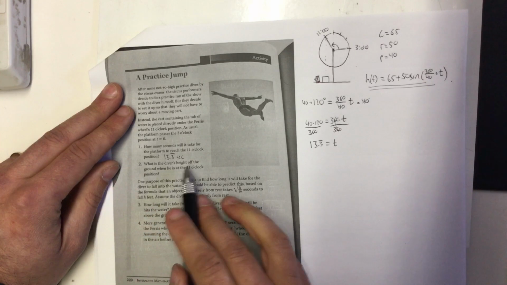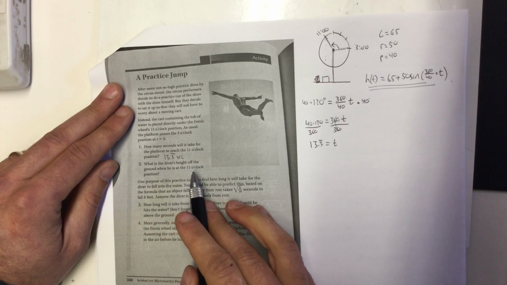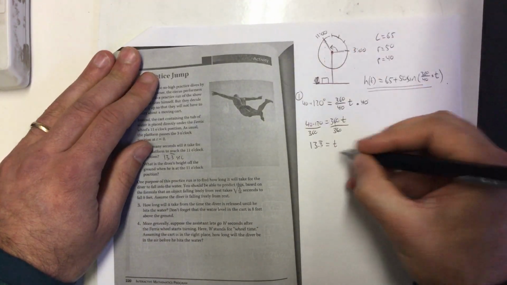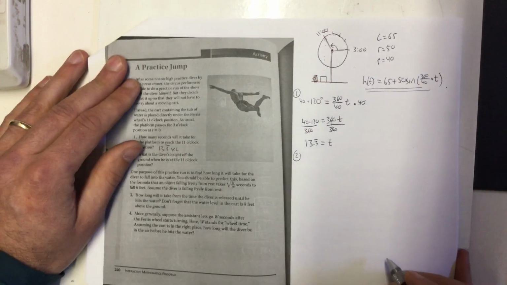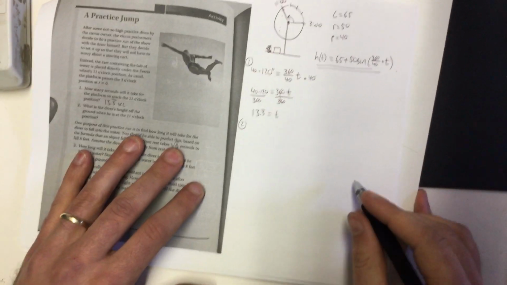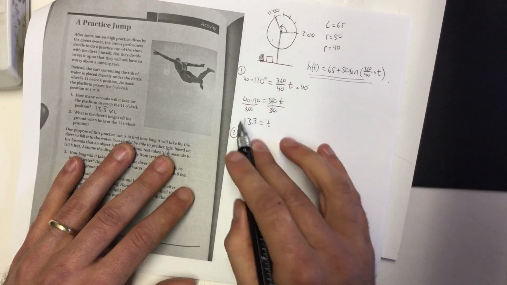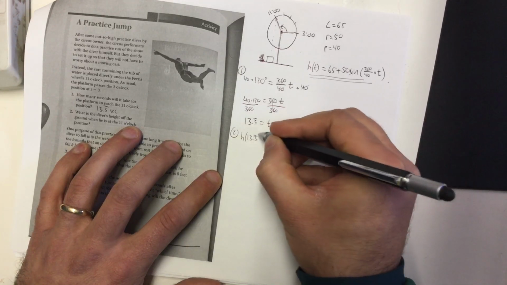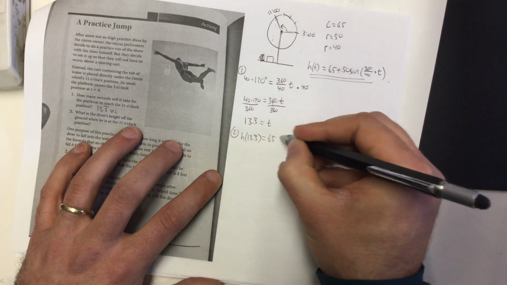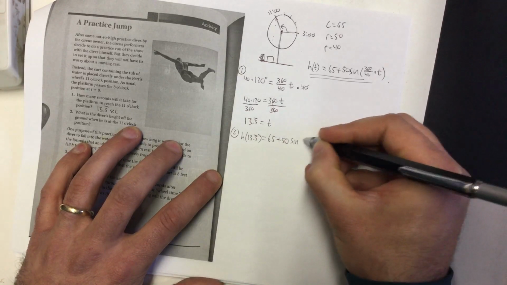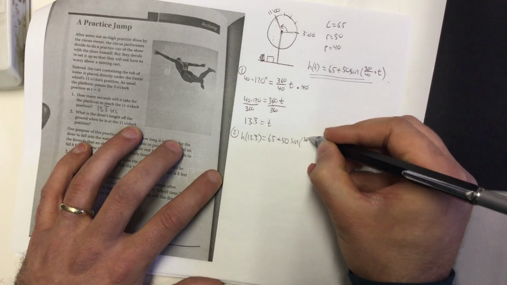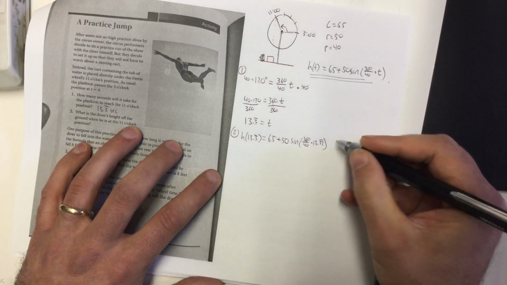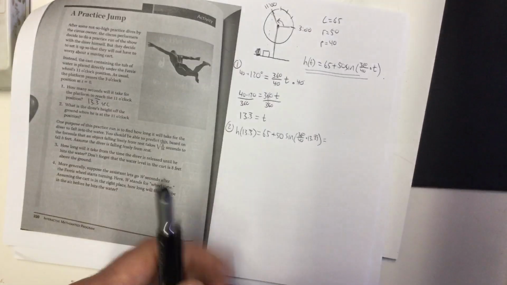What is the diver's height off of the ground when he is at the 11 o'clock position? Okay, let me label this. That was question number 1. Let's do question number 2. Well, the height off the ground, that's just going to be this equation where this is our time, right? So the height at 13.3 repeated seconds is equal to 65 plus 50 times the sine of 360 over 40 times 13.33 repeated, and that'll give us the height. So let's calculate that.